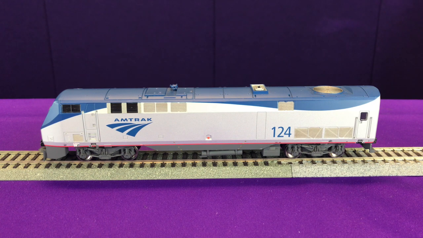But in an effort to appease the real railroaders and to not make that bell so annoying, when you press the F3, which is the short horn, you actually won't hear the bell trigger. So this is just another way that Tsunami 2 brings that extra element of real railroading to your layout at home.